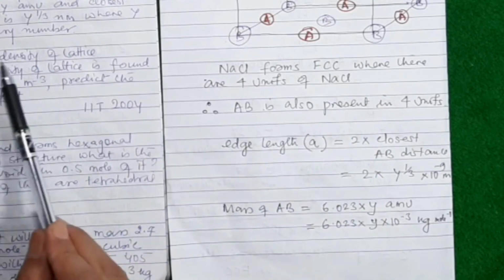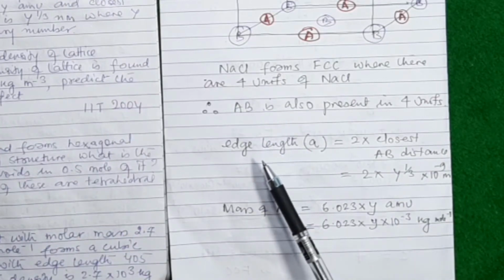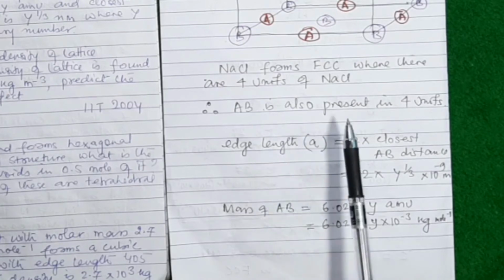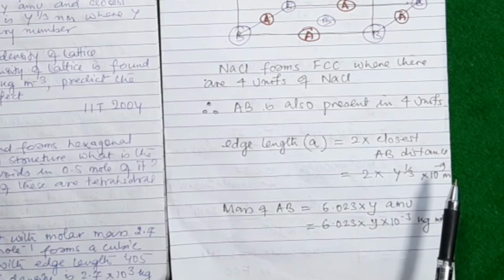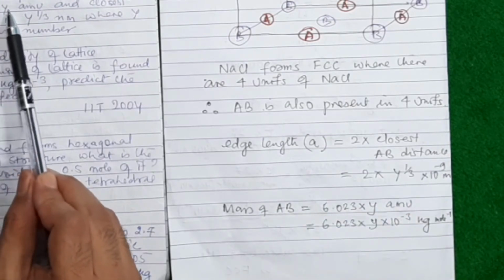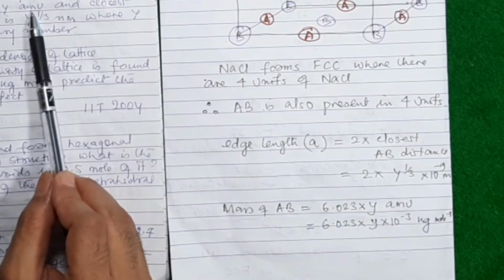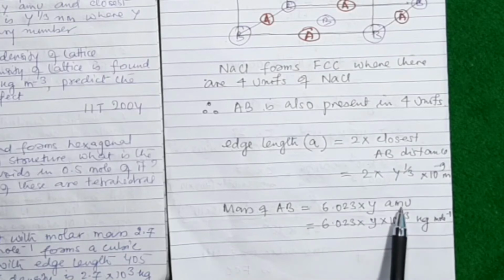Since I am supposed to find the density of the lattice, the first thing I need for density is the mass of AB, because mass divided by Avogadro's number is required. So how do you find mass? Mass is given as 6.023 into Y, but that is in AMU. If you take that in grams, that will be the molecular mass taken in gram.